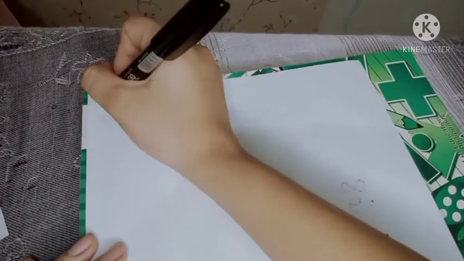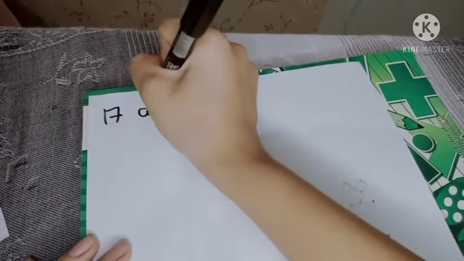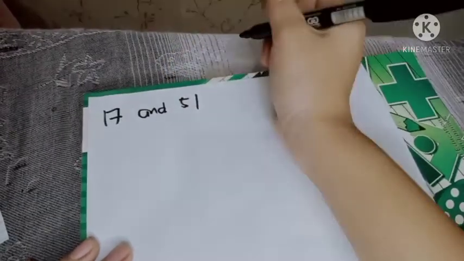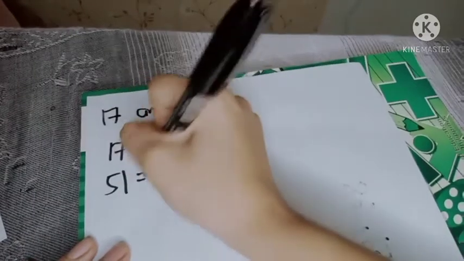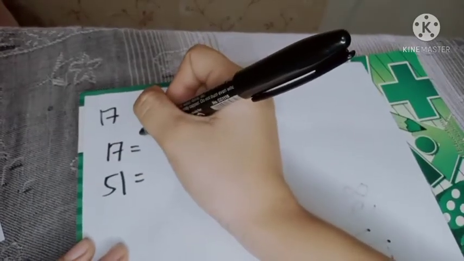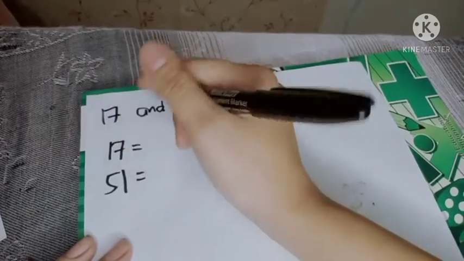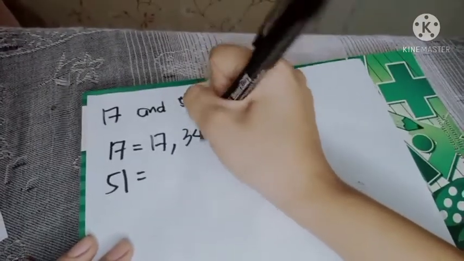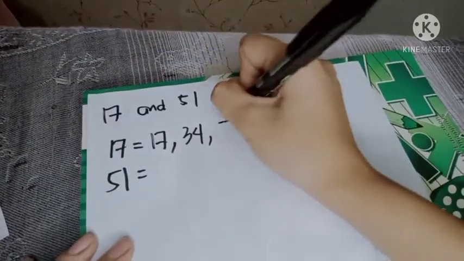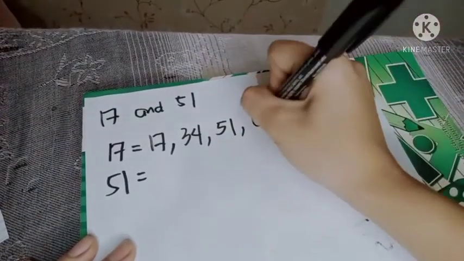You need to find the least common multiple of 17 and 51. We use listing multiples. You add 17 to itself: 17 plus 17 equals 34, 34 plus 17 equals 51, 51 plus 17 equals 68.